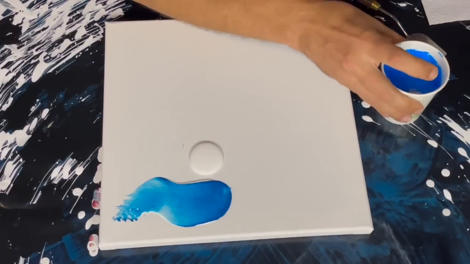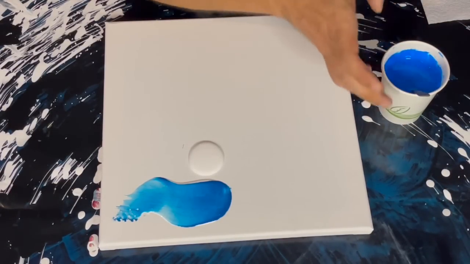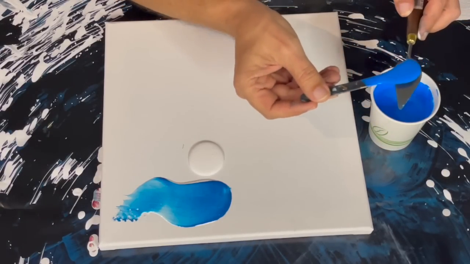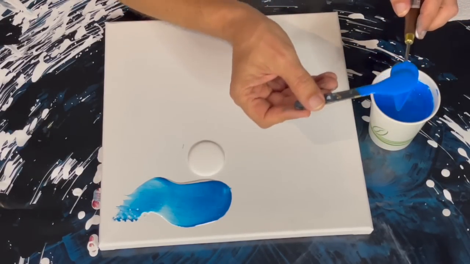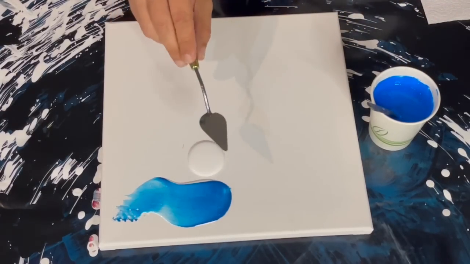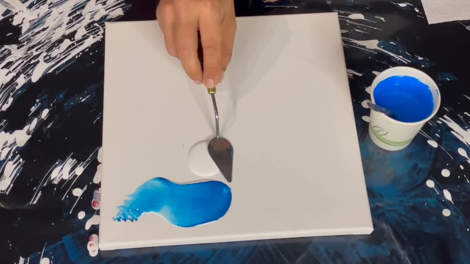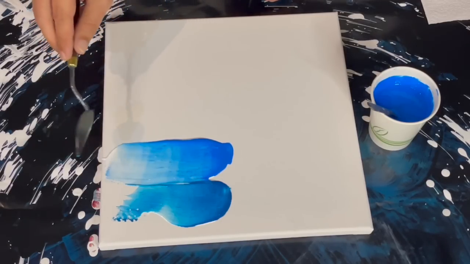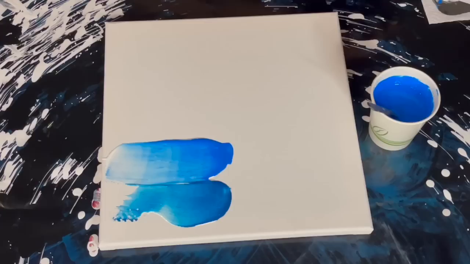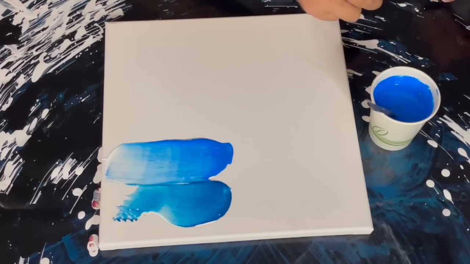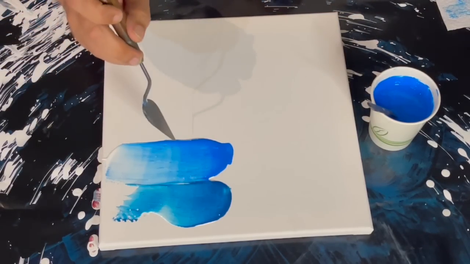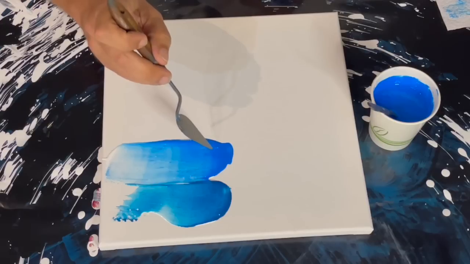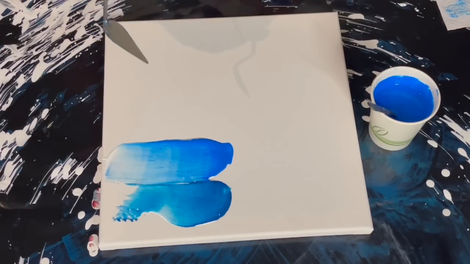Let's do the exact same thing with the semi-transparent, and use the cyan blue instead of the greenish blue and see what the difference is. Don't need a lot. And so we're going to start off of the thing here and then swipe over top. And again, this is more transparent than opaque, so it hasn't covered the white completely, but in the areas where it's thicker, it is a little more opaque.